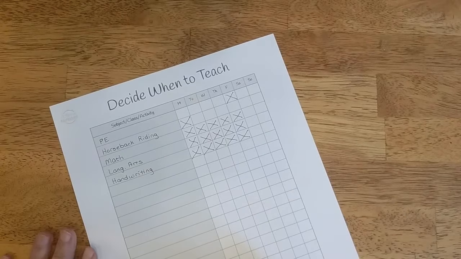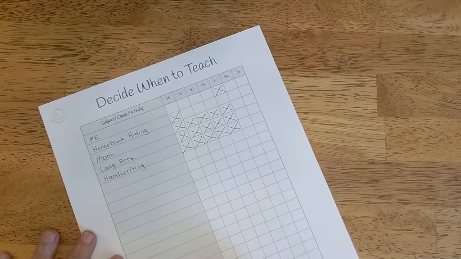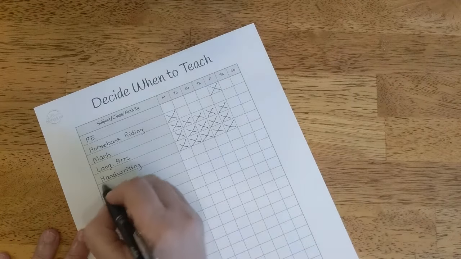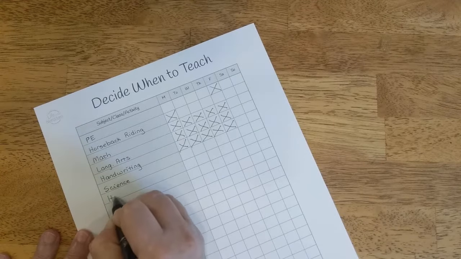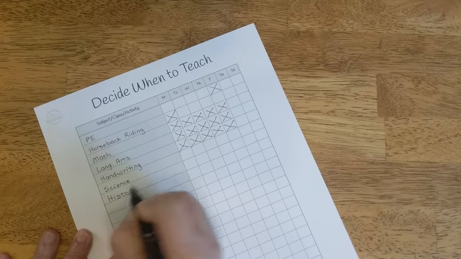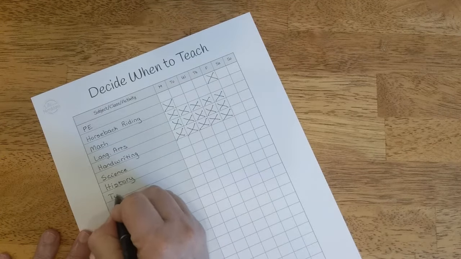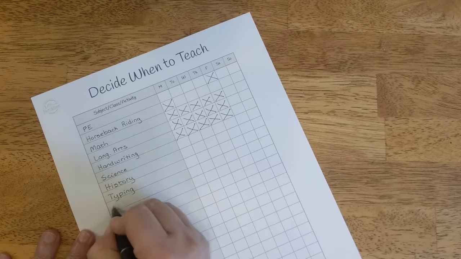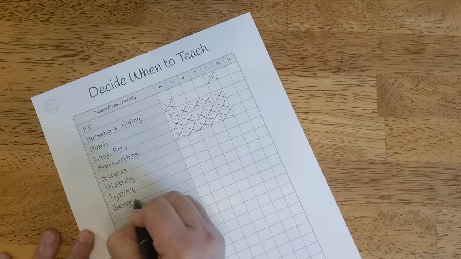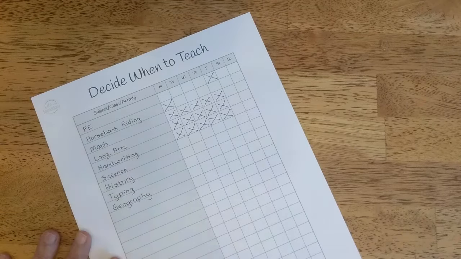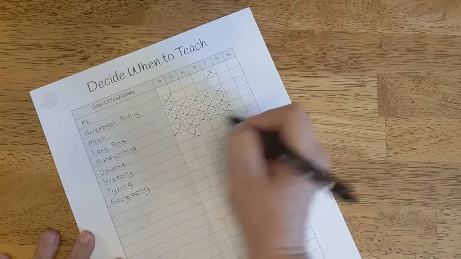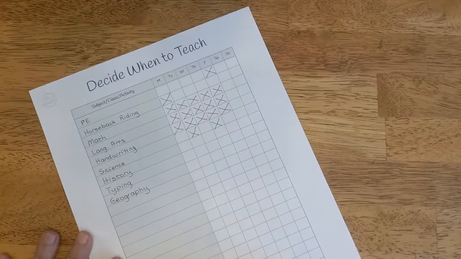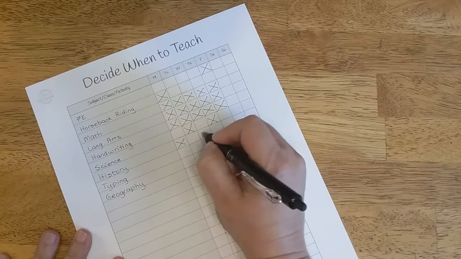Next, I fill in the subjects that we only complete for 2 or 3 days a week, and I will mark the days that we actually do those. So for us, we do science, we do history, we do typing, and we do geography. Now, for science, we cover science on Tuesdays and Thursdays, and then history we cover on Mondays and Wednesdays.